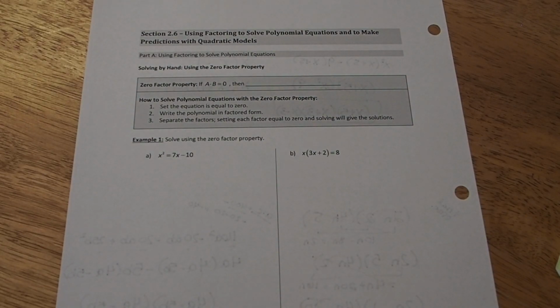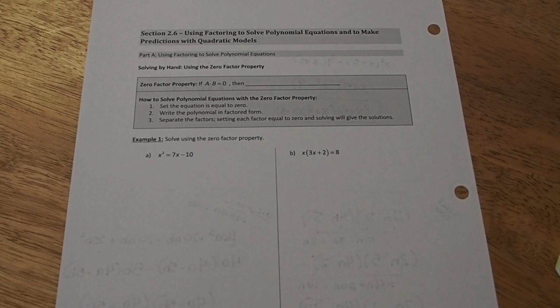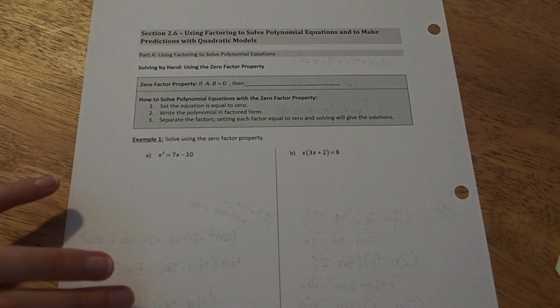Section 2.6, we're going to use factoring to solve polynomial equations and to make predictions with models. In the first section, we're just going to solve some equations. Part B is going to deal with our models. To solve, I need to use the zero factor property.